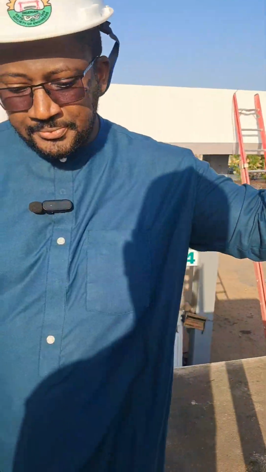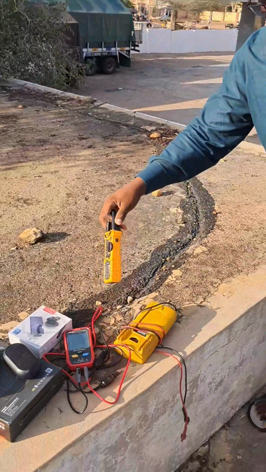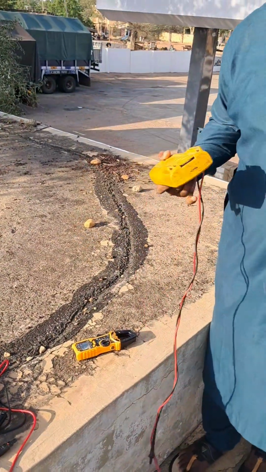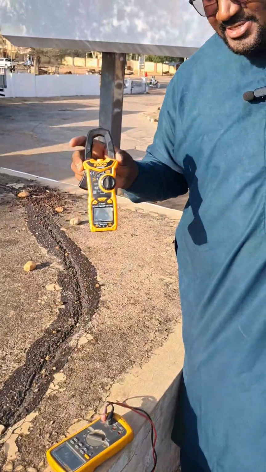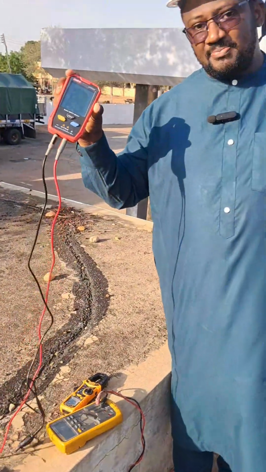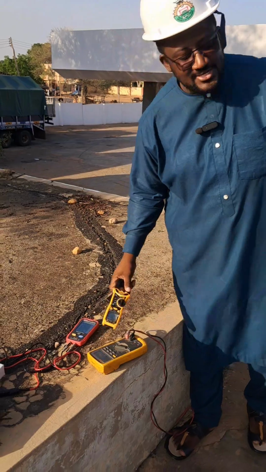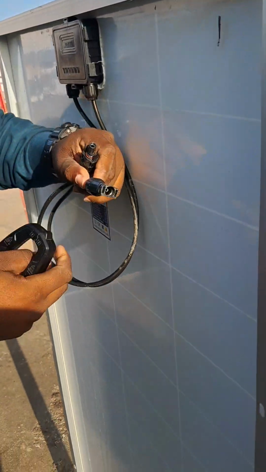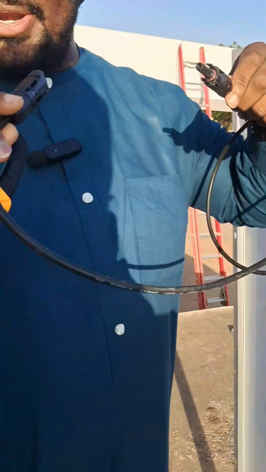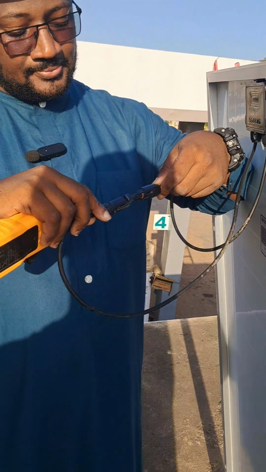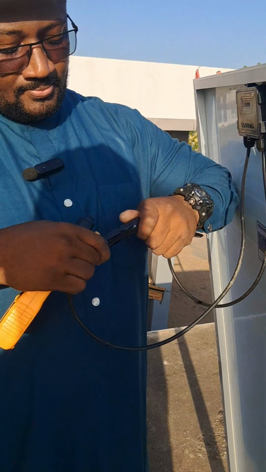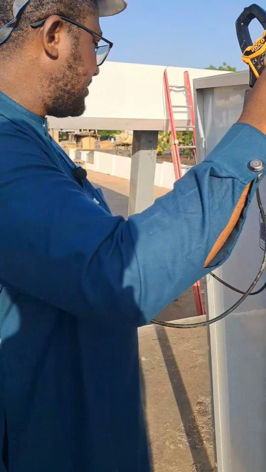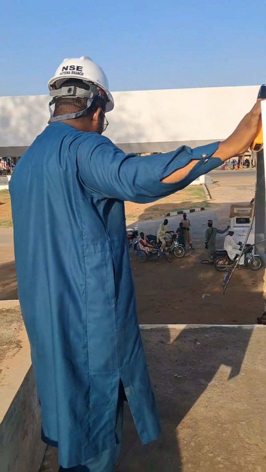Follow me. Now, this is the measuring instrument. As you can remember the other time, I mentioned we have a multimeter, we have a clamp meter, and we have a solar meter. Okay, so now for us to get the short circuit current, how do we do it? We short these terminals, the positive polarity and the negative polarity, like this. Okay, so now we will have the short circuit current.